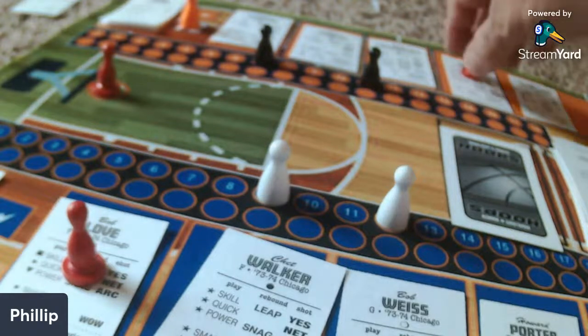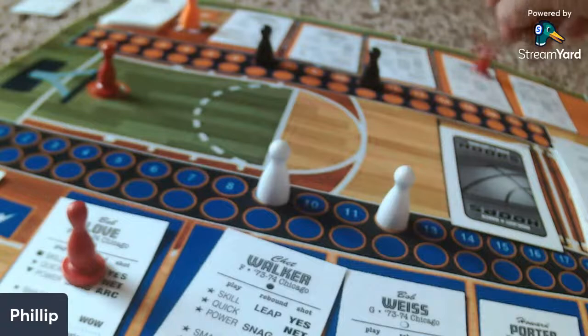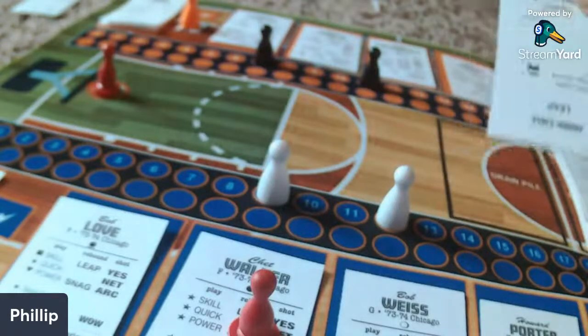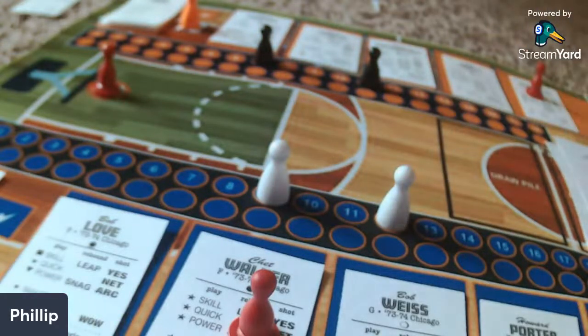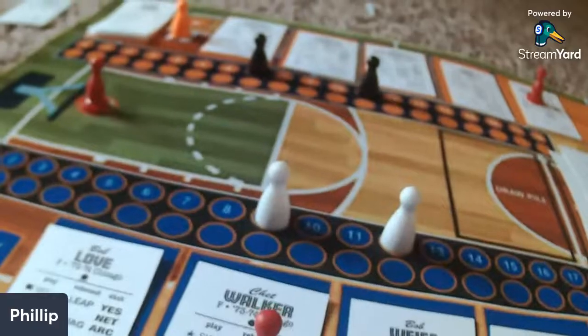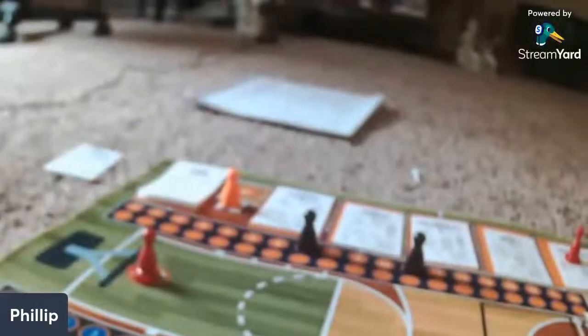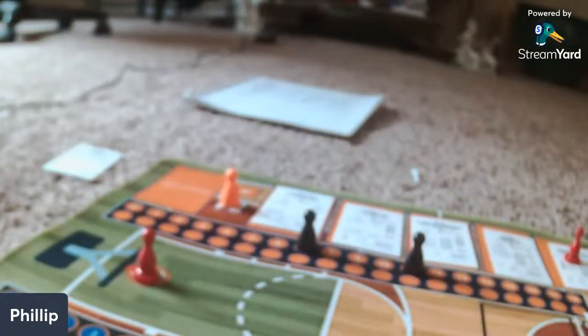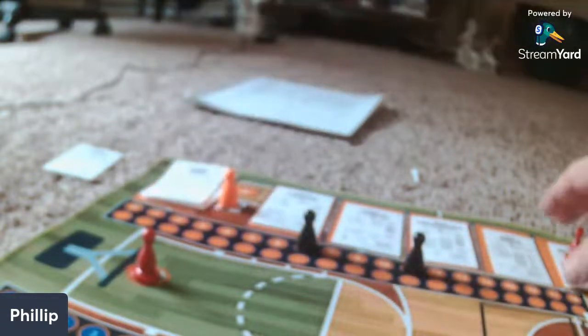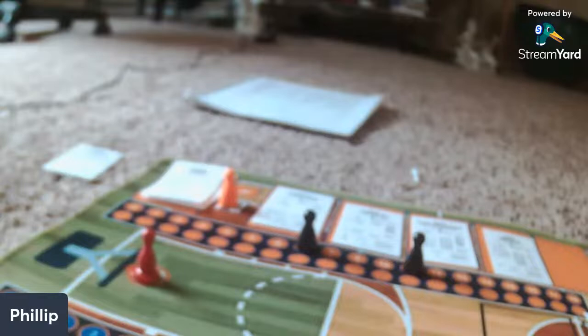So does Mealy have leap? And he does not. So Aziz and Walker will be players of choice. And we have a timeout. This is for Houston. That means that Ratliff will come into the game. Aziz moves down 1. Ratliff comes into the game.